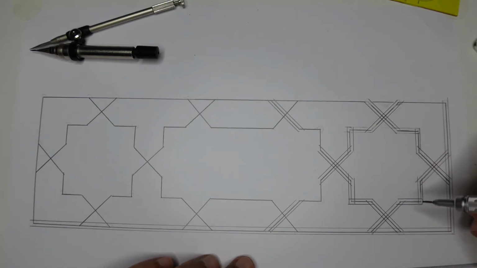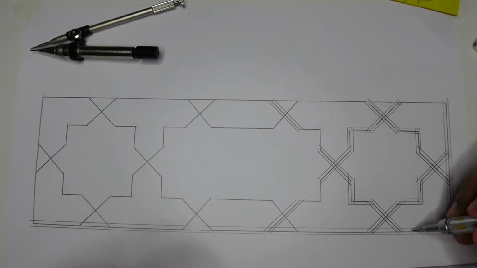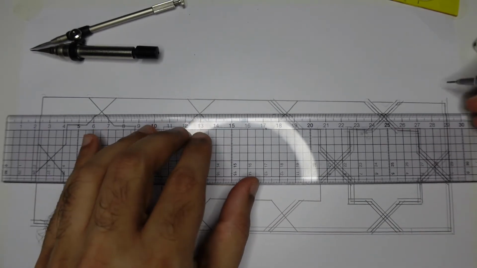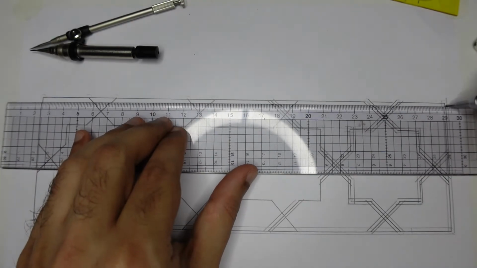For example, if you see this one, these two gaps are a little bit different, but that's fine for the purpose of this video, just for illustration purpose.